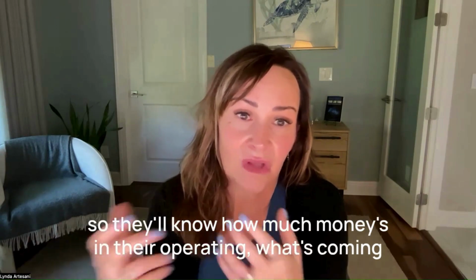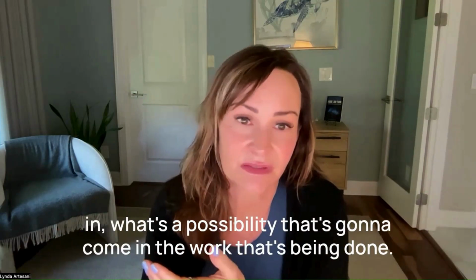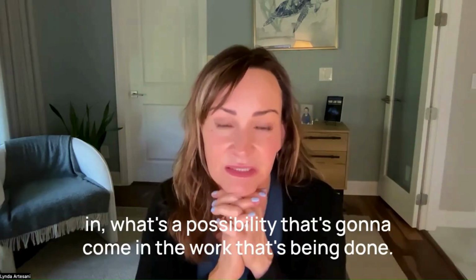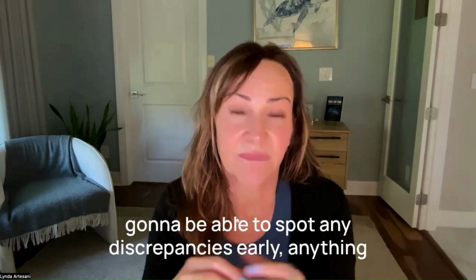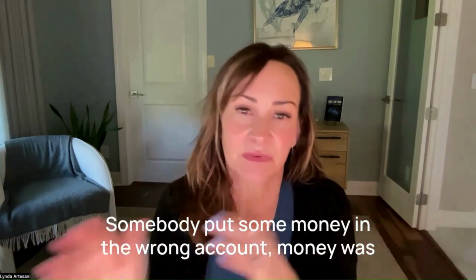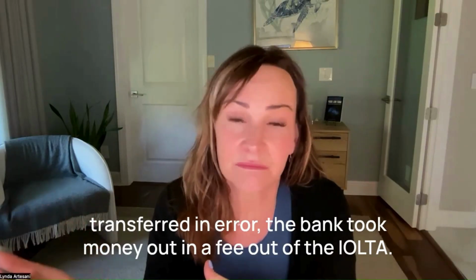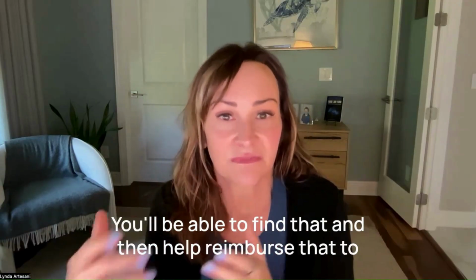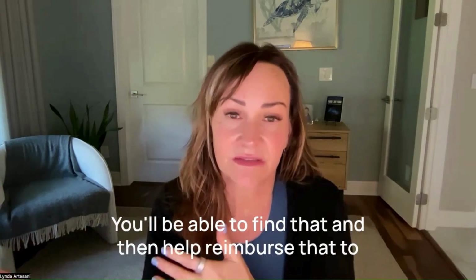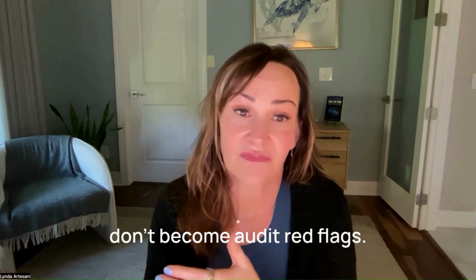So they'll know how much money's in their operating, what's coming in, what's a possibility that's going to come in, the work that's being done. Also, if you start to set it up properly, you're going to be able to spot any discrepancies early. Anything that happened by mistake, somebody put some money in the wrong account, money was transferred in error, the bank took money out in a fee out of the IOLTA, you'll be able to find that and then help reimburse that to cover it because you want to catch them early so they don't become audit red flags.